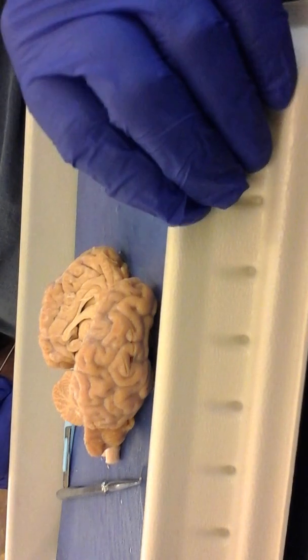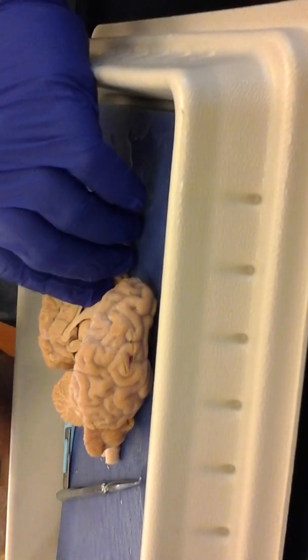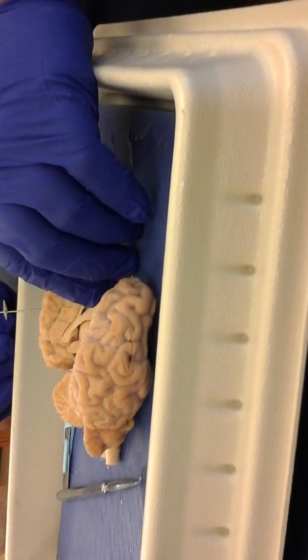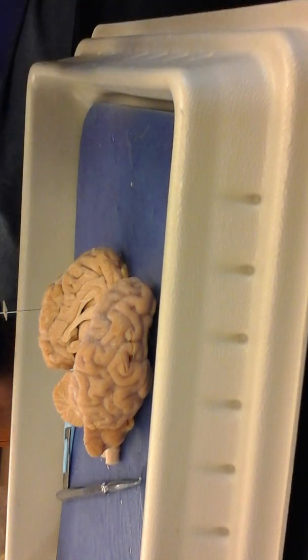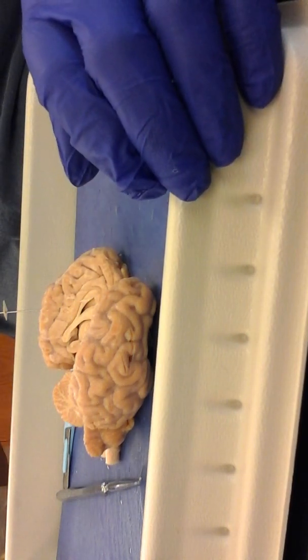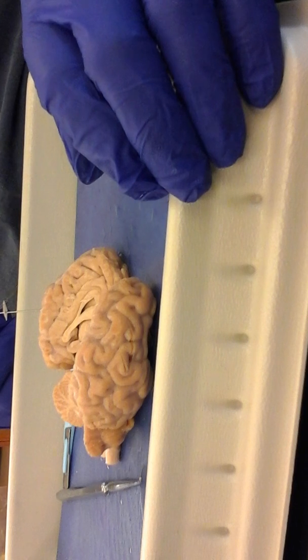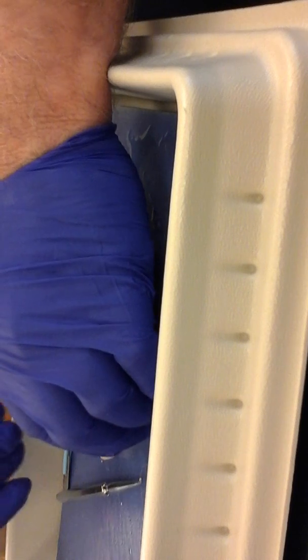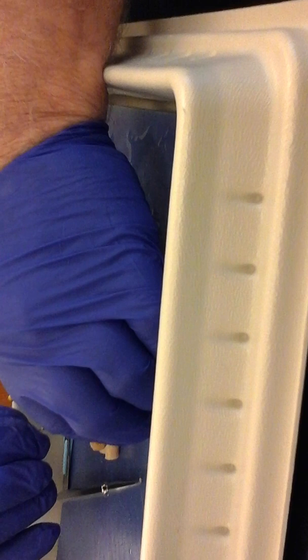Cerebrum. Okay. Don't worry that you can't see it here. You're going to see it on the specimen. 2? Cerebellum. Now I can poke it on the outside or the inside. I'll put it here. 3, please. Arbor vitae. So there's 3.